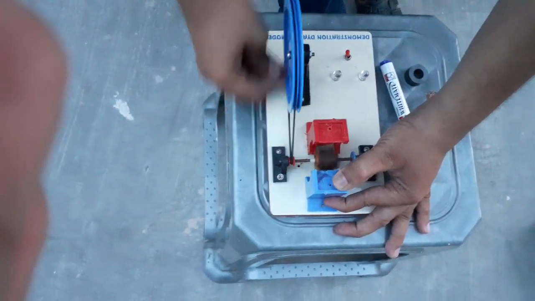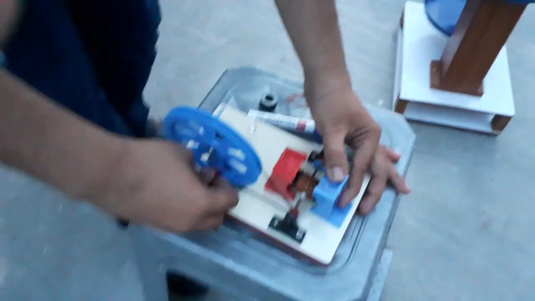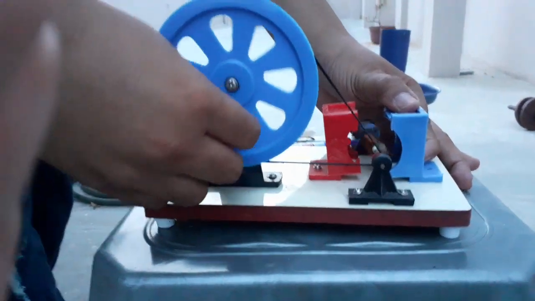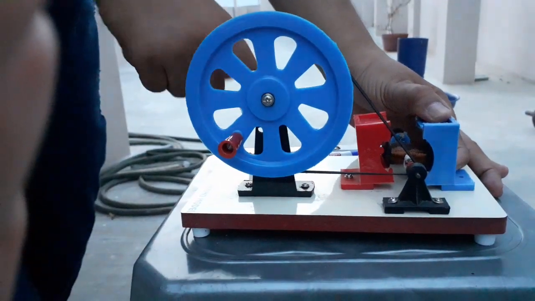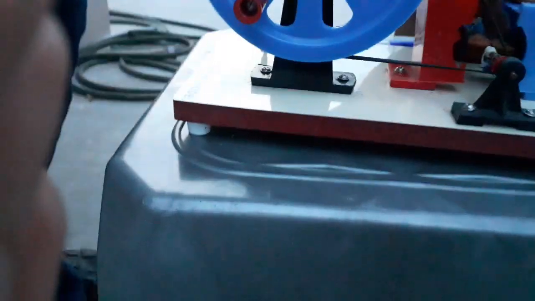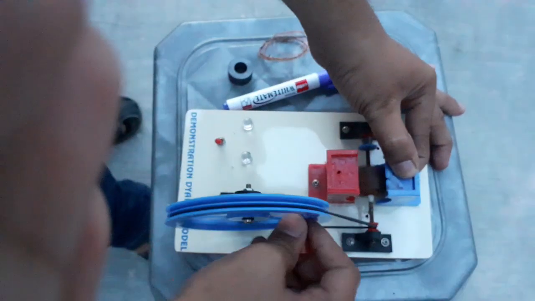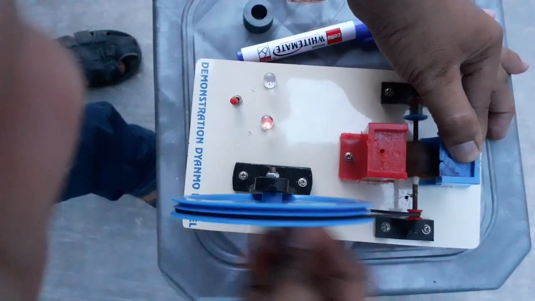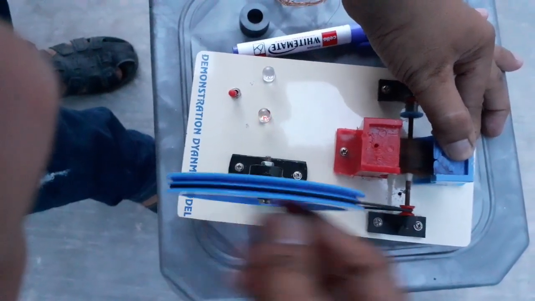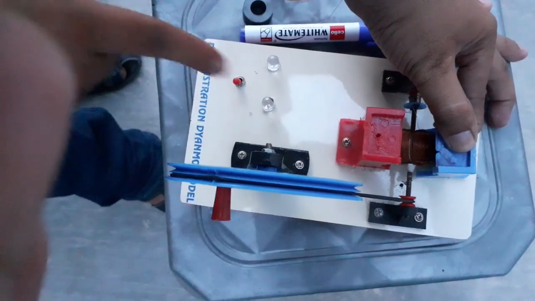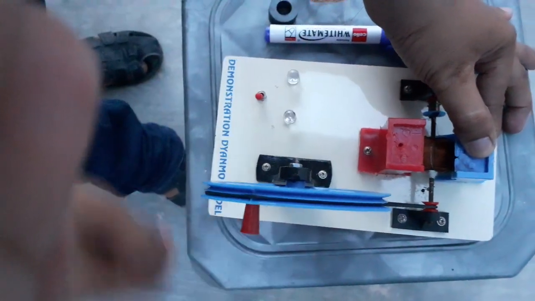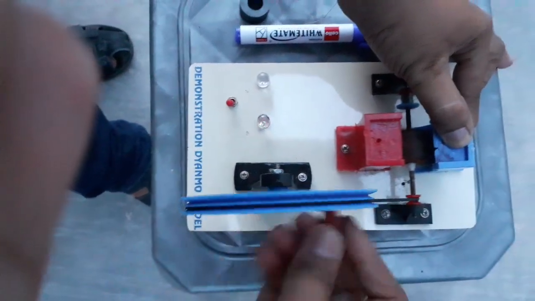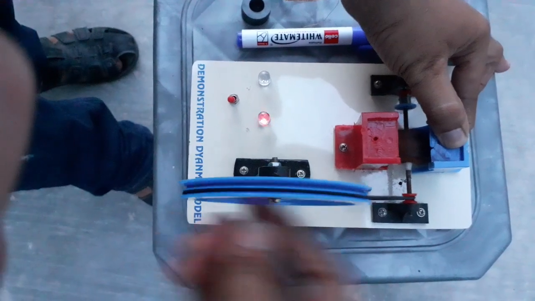So here, observe carefully. When I rotate, the LED is glowing on this side. Here the LED will glow when I rotate. The LED is glowing, you can observe. So when I rotate the armature, you can observe this LED glowing. Please observe the LED here. I think you can observe the LED glowing.